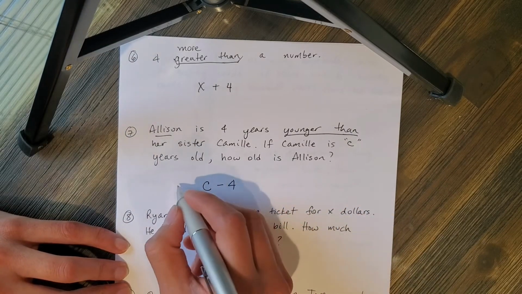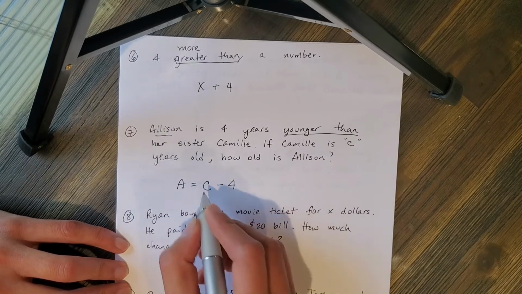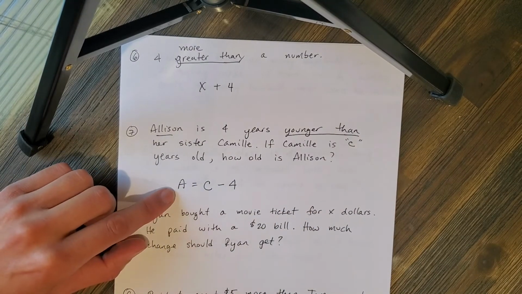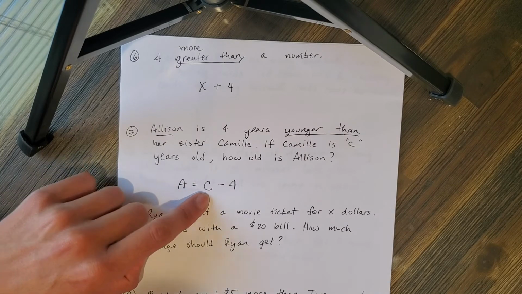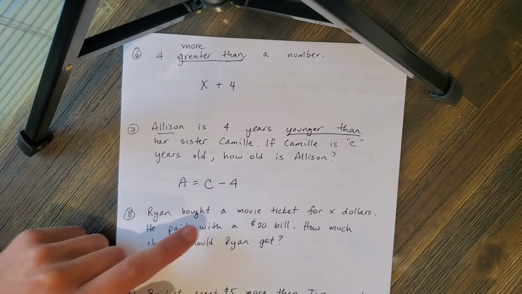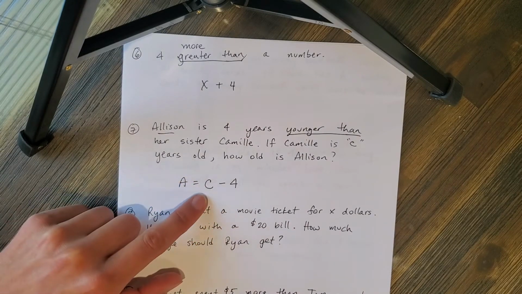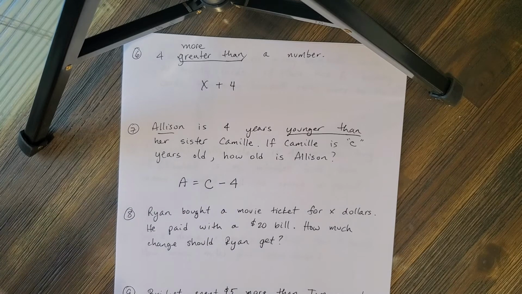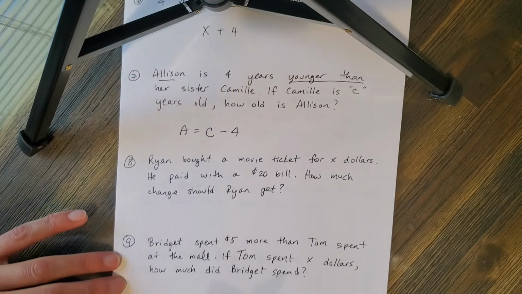Now we can also do this, watch. Allison's age equals C minus 4. Okay. So A stands for Allison, C stands for Camille, and then minus 4, we do that because she's 4 years younger, and that's how we get Allison's age. If we know Camille's age, we can get Allison's age by subtracting 4. Next one.